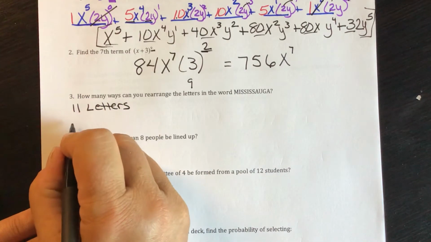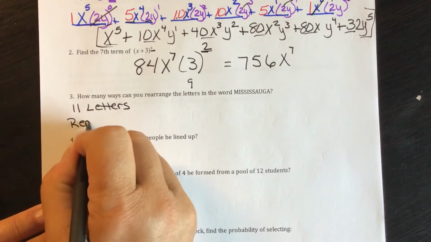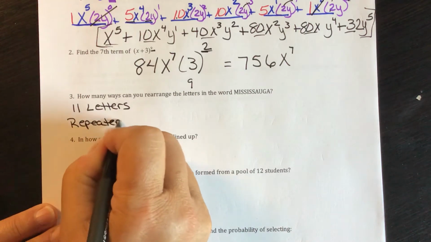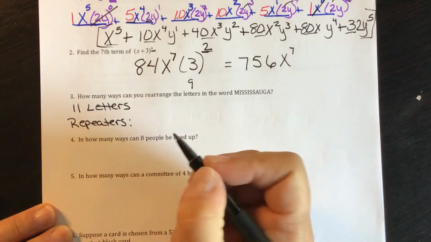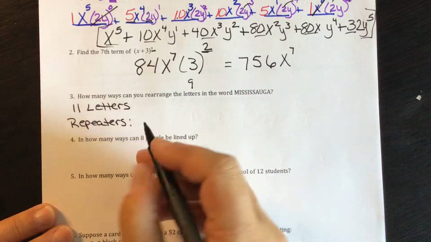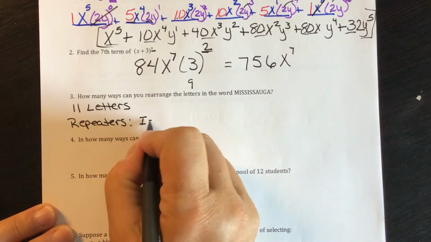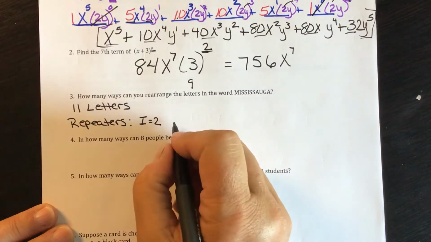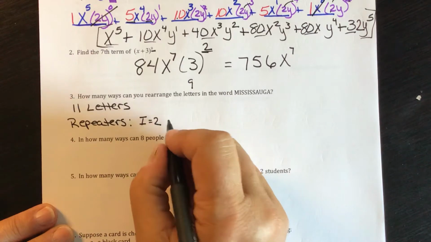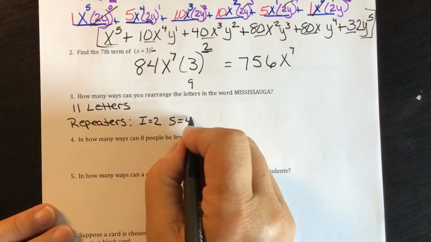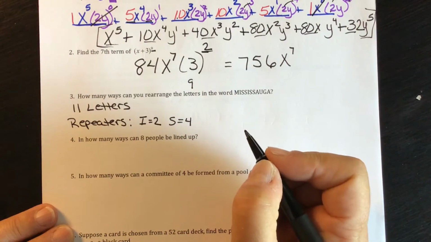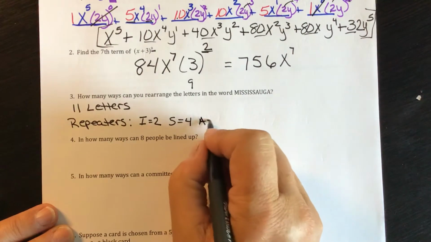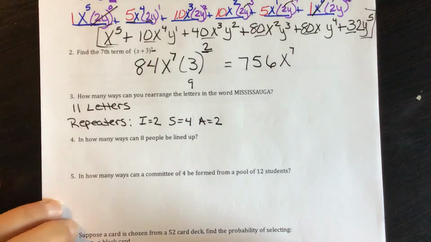And we have some that repeat. I call them the repeaters. I have I's that repeat 2 times. I have an S that's there 4 times. And an A is there 2 times.